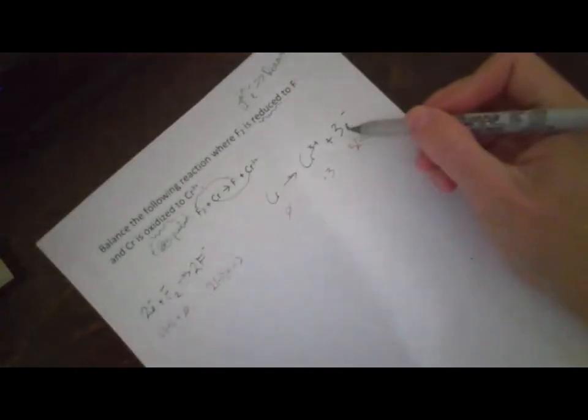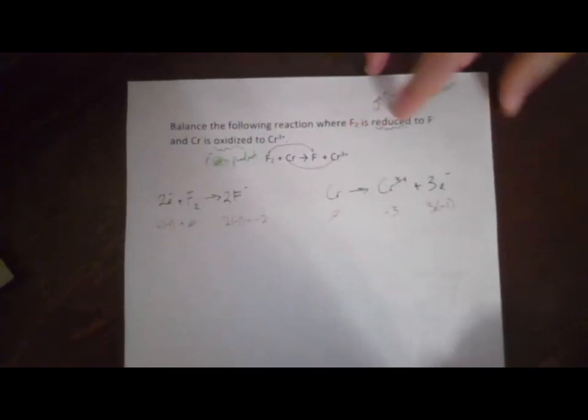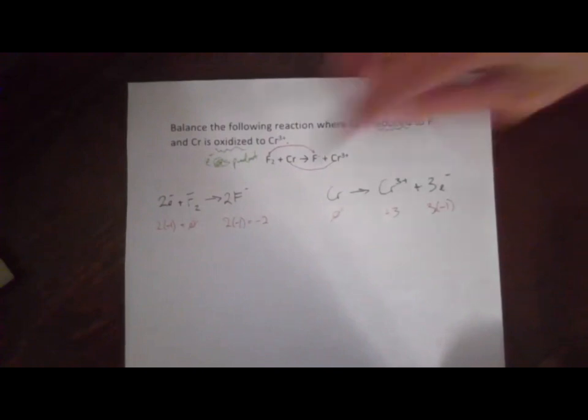So here you have the electrons as a product. Here you have the electrons as a reactant. That's good, because the prompt tells us that F2 is reduced, so we would think that this needs to be on the reactant side, and that looks good. Everything looks like we're on the right track.